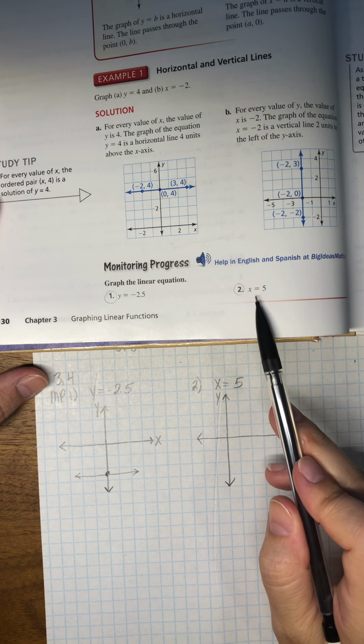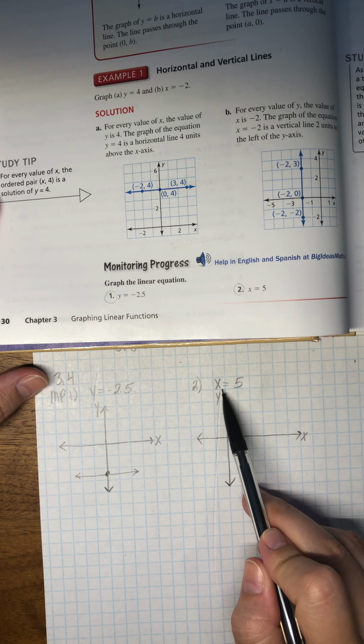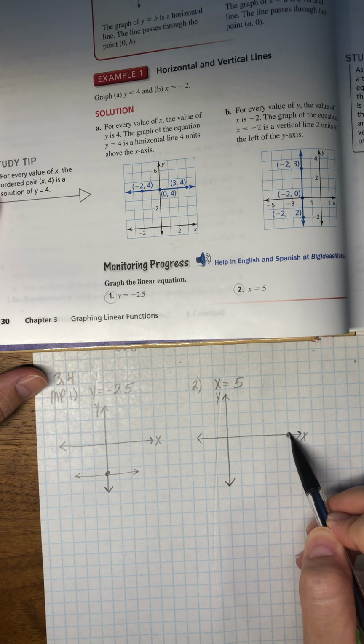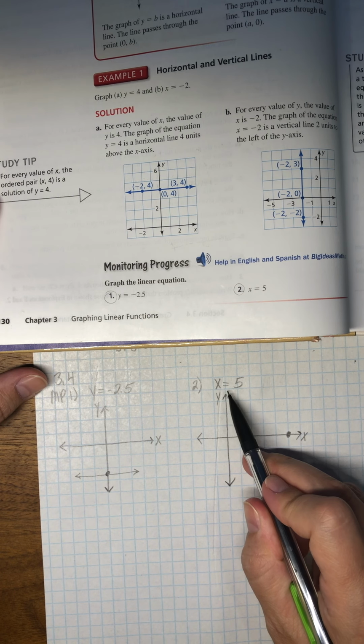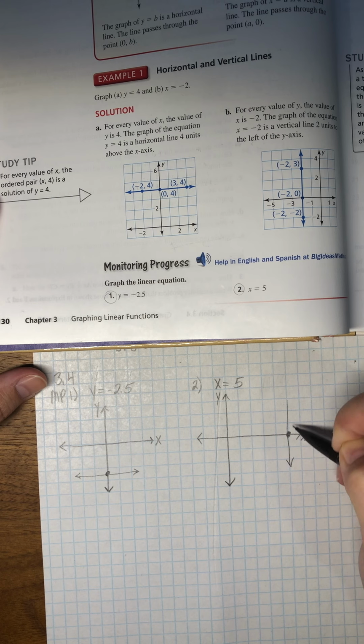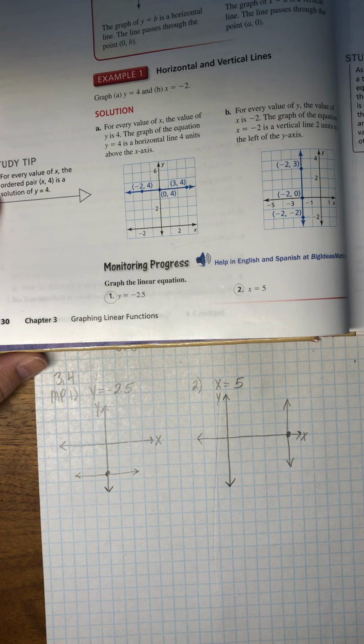Number 2, x equals 5. I'm going to go on the x-axis to 5. 1, 2, 3, 4, 5. And this is going to be a vertical line. So I'm going to go vertically through this point and draw my line. And that's it for vertical and horizontal lines.